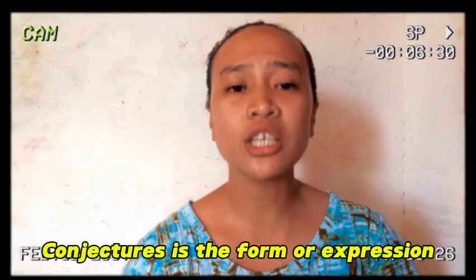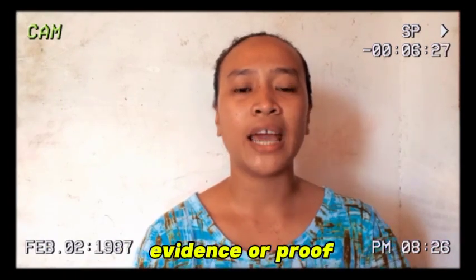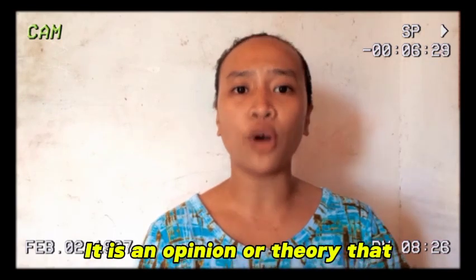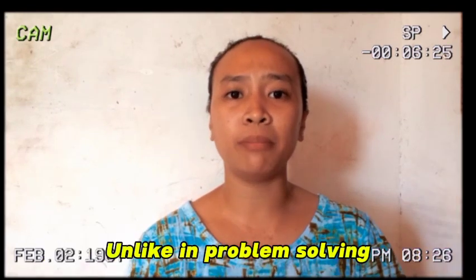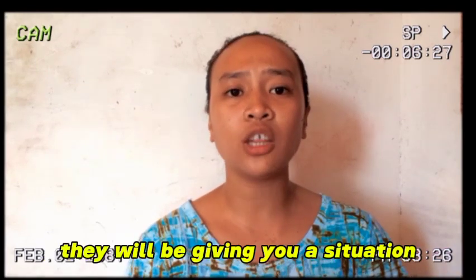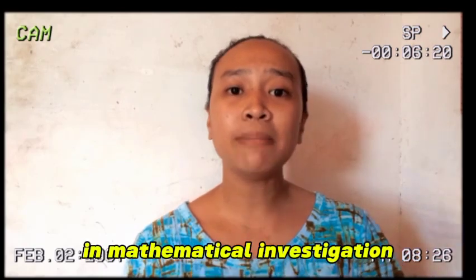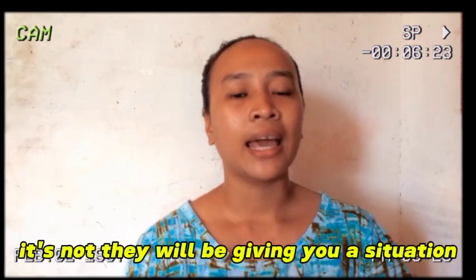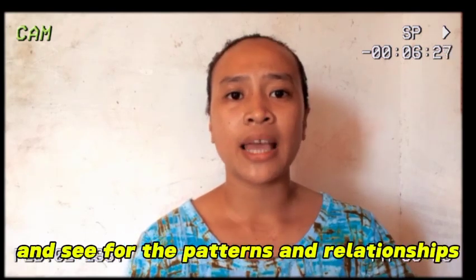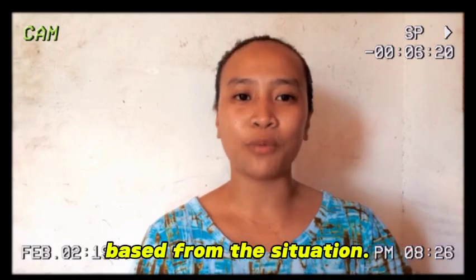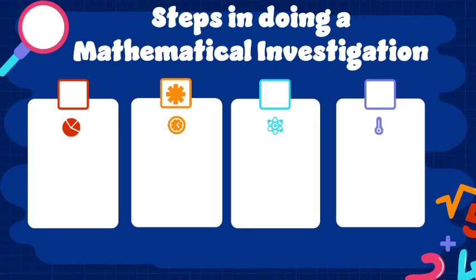A conjecture is the form or expression of an opinion or theory without sufficient evidence or proof. It is an opinion or theory that you form or express, and it may be a guess or speculation. Unlike in problem solving, where they give you a situation and you have to solve it, as simple as that, in mathematical investigation it's not. They give you a situation, then you need to explore and look for the patterns and relationships based on the situation.